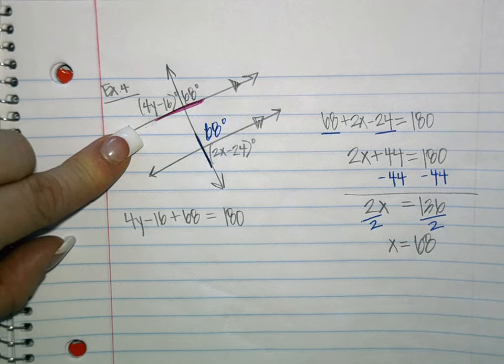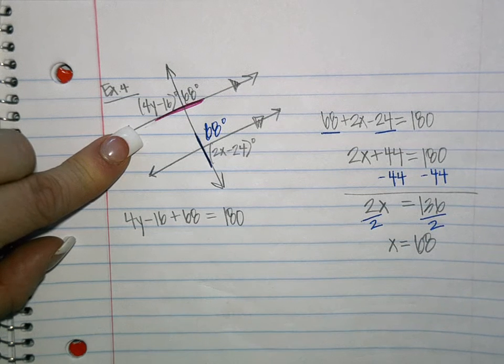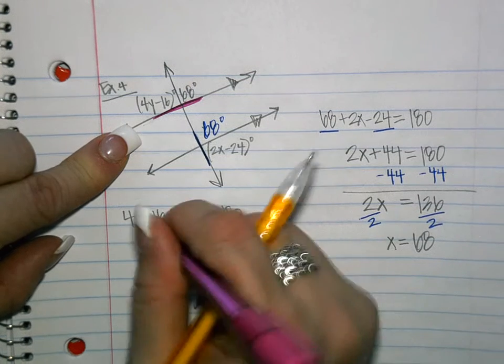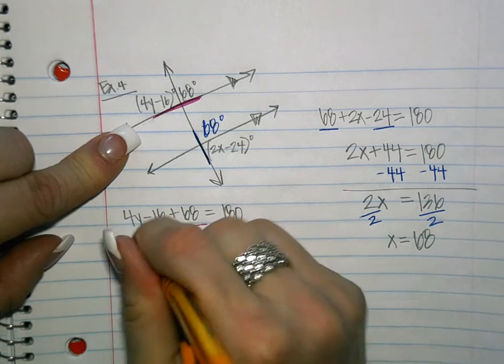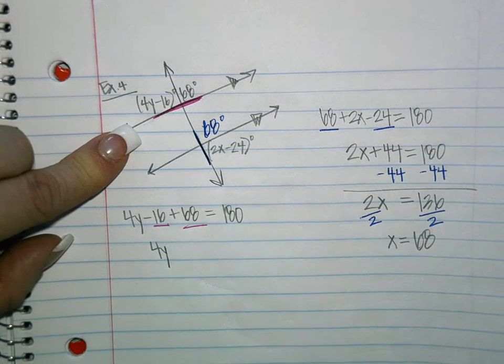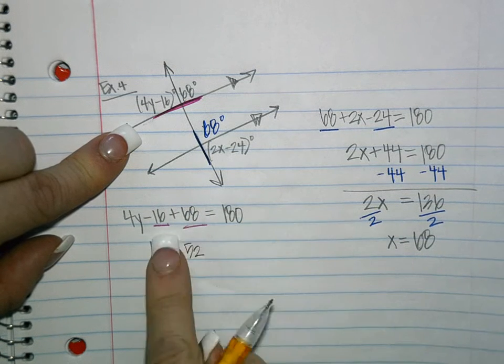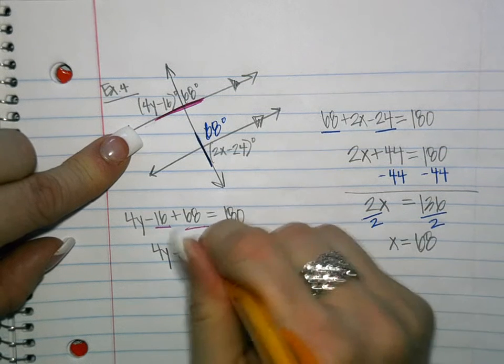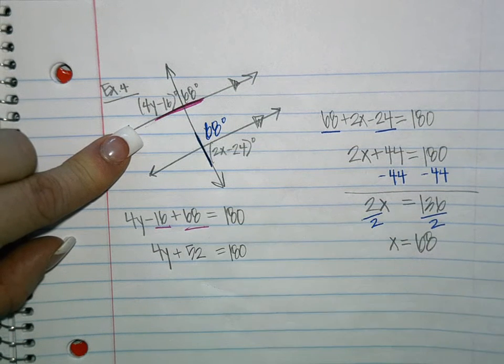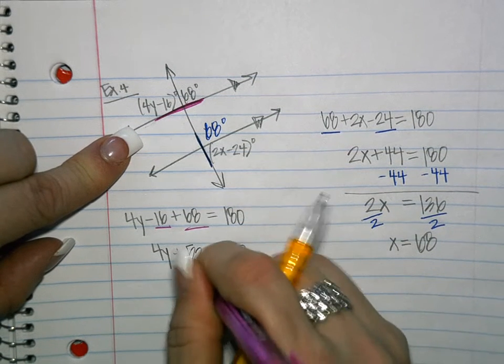I put the plus 16 in front of the equation. That's okay. So you could have put the 68 first. So combine your like terms. This is going to be 4y. What's negative 16 and positive 68? 52. So 4y plus 52. Remember, this is a negative, that's positive, so you really subtract. Equals 180. Then move the 52, so subtract 52 from both sides.